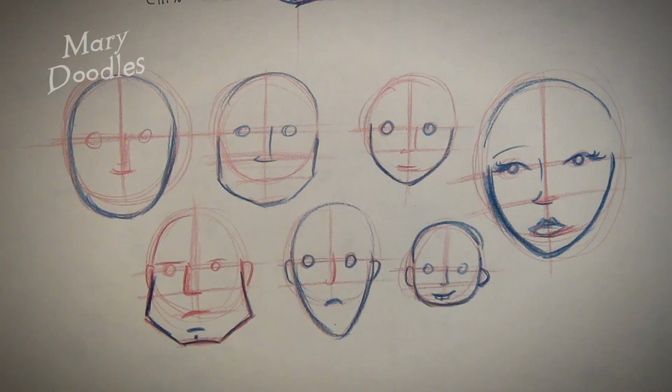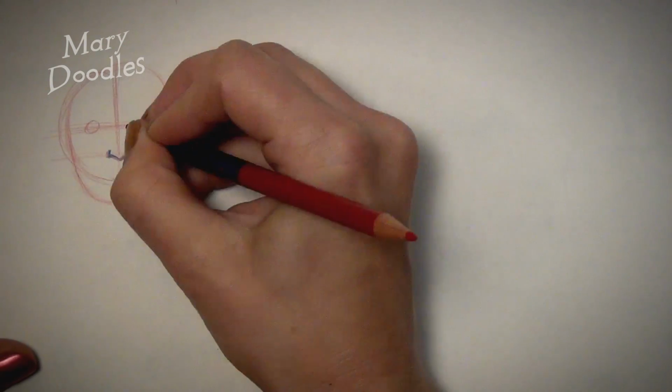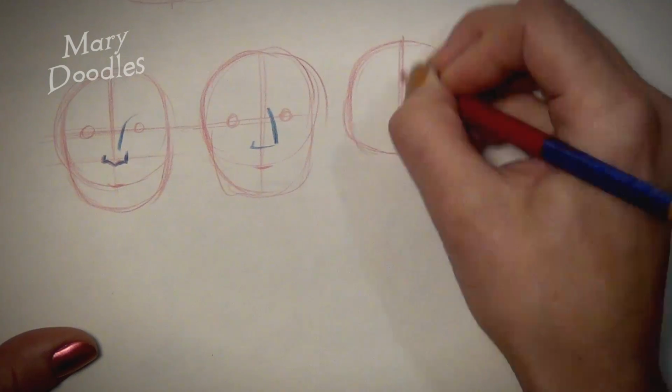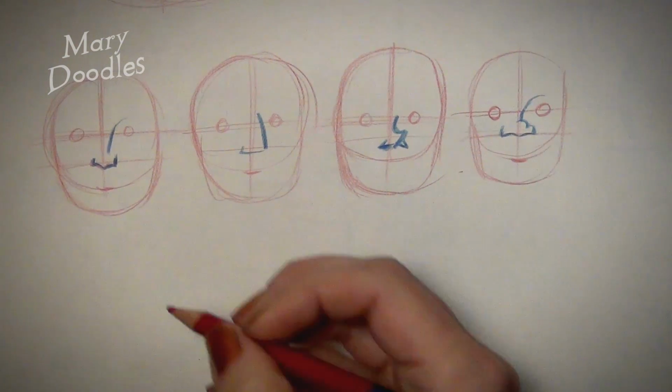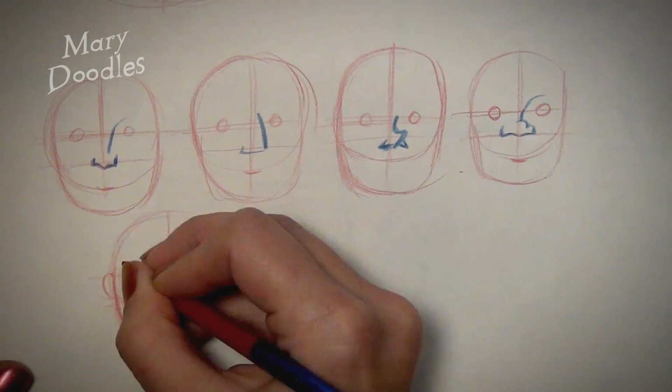Noses. Noses can be long, short, upturned, downturned, narrow, wide, delicate, hooked. The bridge could be indented in toward the head or jut outward, or it could just be straight.